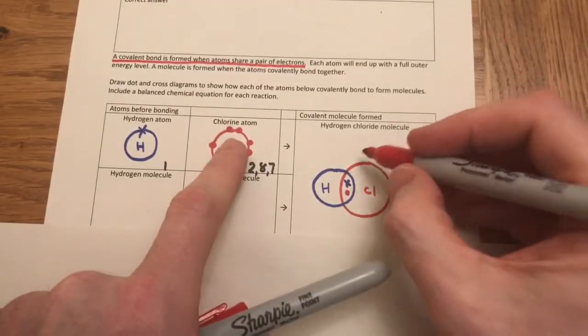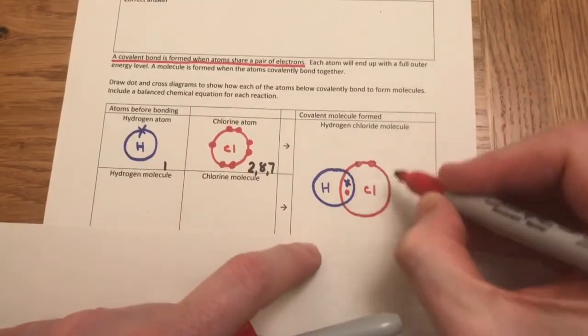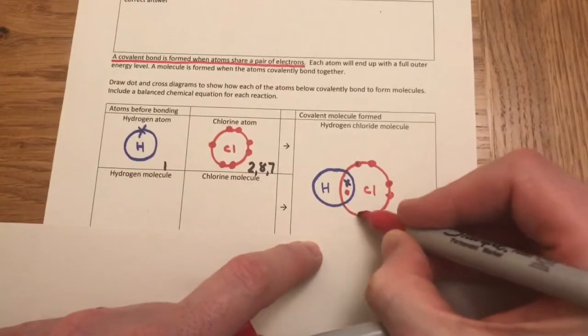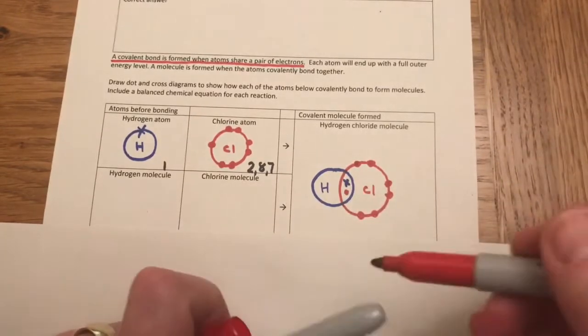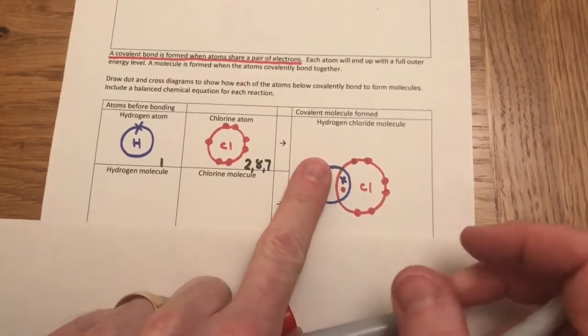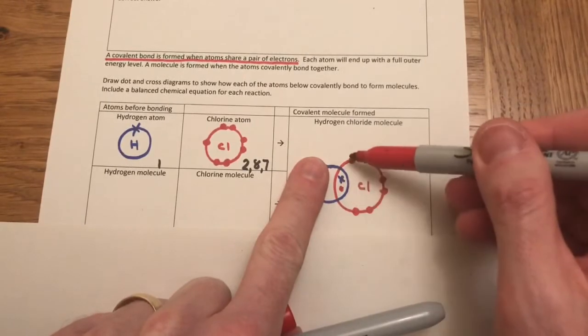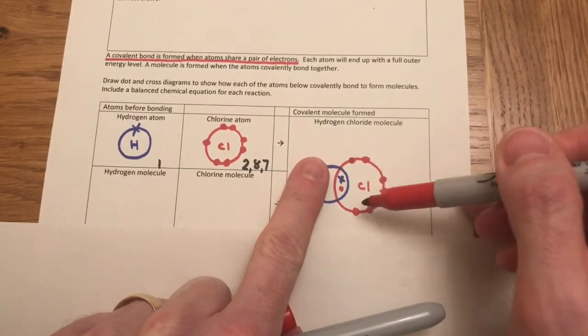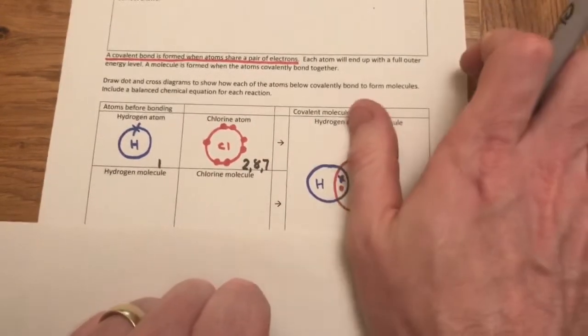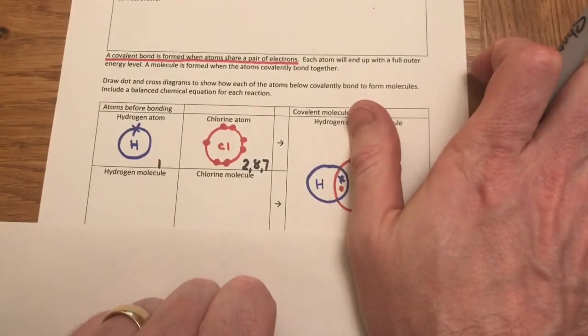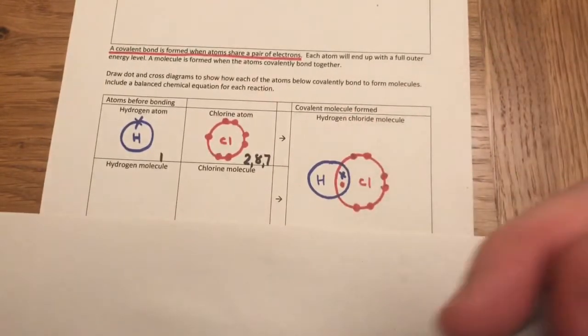And that leaves chlorine with these electrons sitting outside. 1, 2, 3, 4, 5, 6, and that's the 7th one. If you just double check and cover this over, chlorine's now got a share of 1, 2, 3, 4, 5, 6, 7, 8, which makes it stable. Hydrogen has got a share of 2, which also makes it stable. So there we have our molecule.